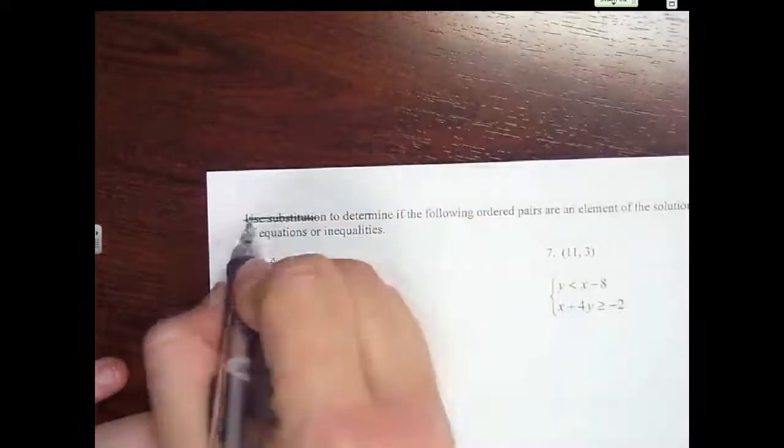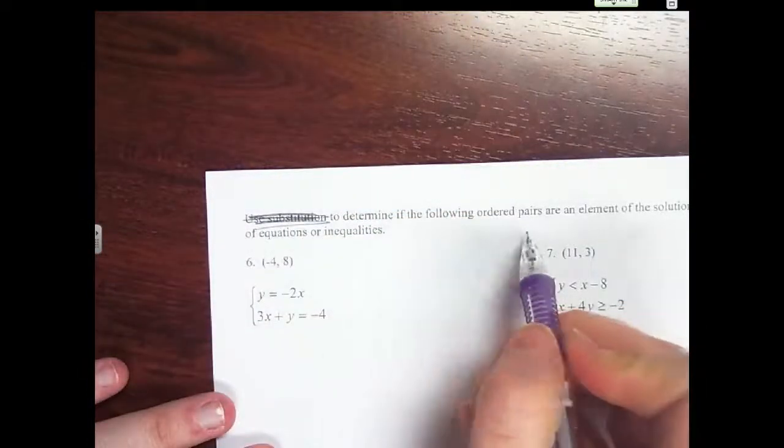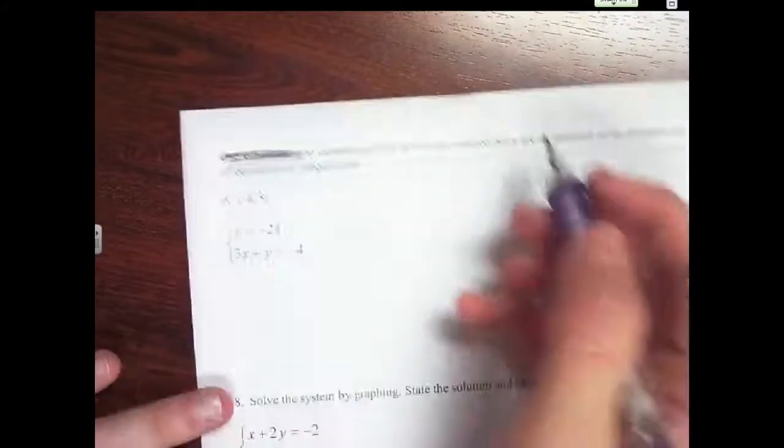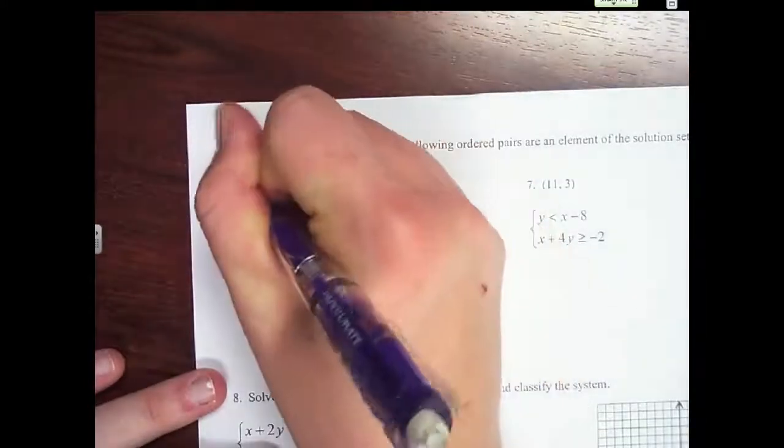All right, moving on. Gosh, my numbering is off. 3, 4, oh, that's not. Number 6. Use substitution to determine, now this is confusing to some of you, use substitution. We just want to determine if the ordered pair is a solution or not. Okay, all we're going to do here is plug it in. So this is my x and y.